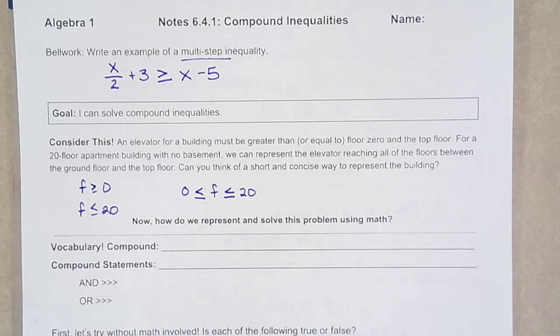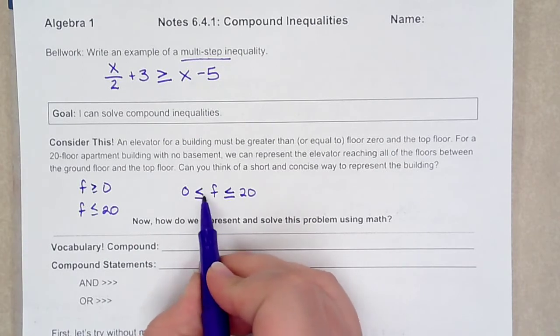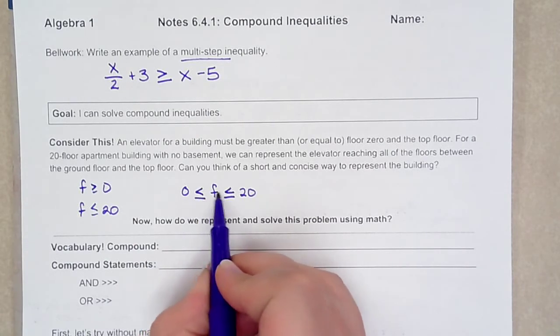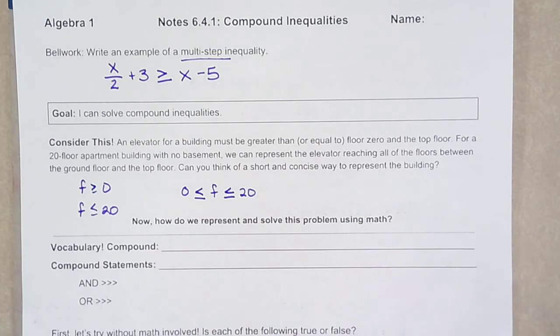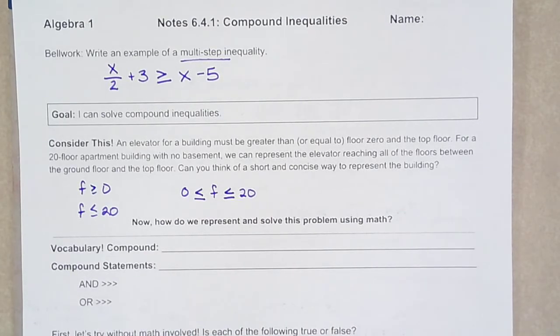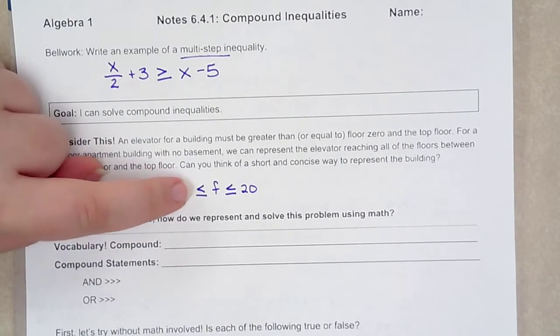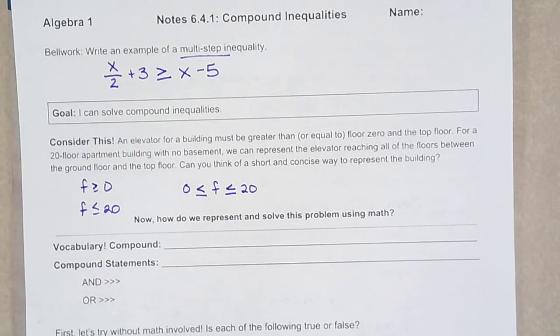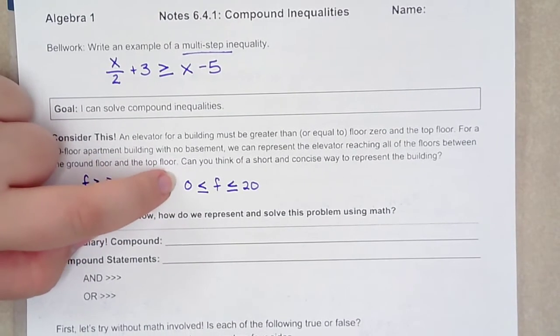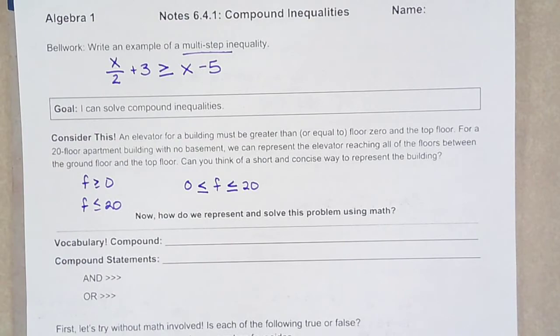And they have to go the same direction because if I put them the other way, say this sign was flipped, it would say that F is less than 0 and less than 20, which doesn't make sense. You can't have a floor less than 0 if it doesn't have a basement. So, make sure that when we're writing these, those signs go the same way. There should never be a time where I see a compound inequality where the signs go in different directions.